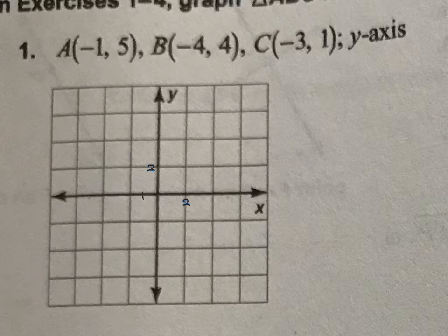So A is at -1. We're going by 2s, remember? So -1, 1, 2, 3, 4, 5. There's A. B is at -4, +4. And C is at -3, 1. All right, so there is ABC.